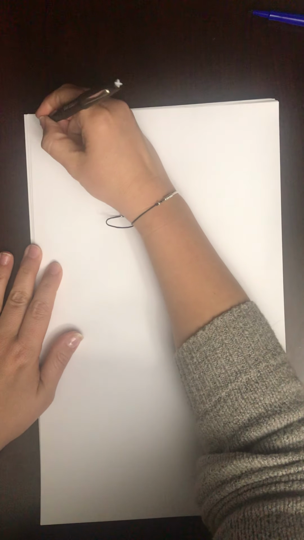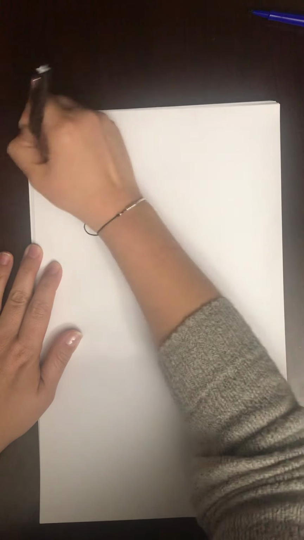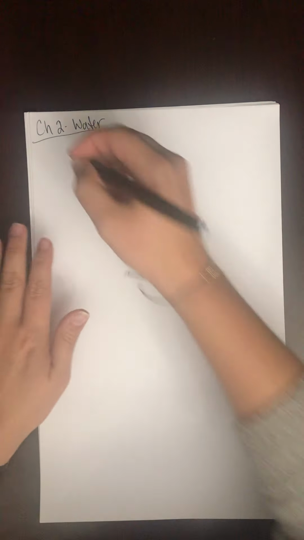Okay, we are going to talk about water today. So this is chapter 2, which is all about water. We need to revisit and make sure that we remember some of the background about water and the chemistry of water, because we're going to apply that a lot to what we're talking about in biochemistry. So let's just talk about water for a second.